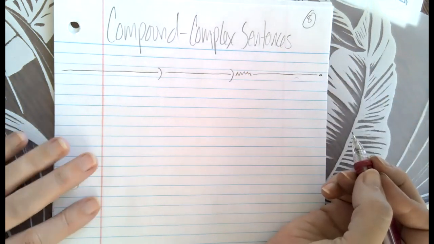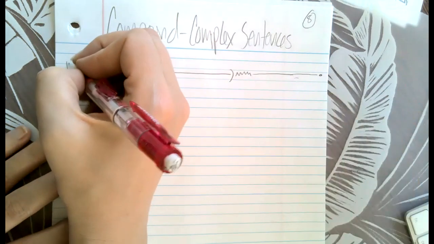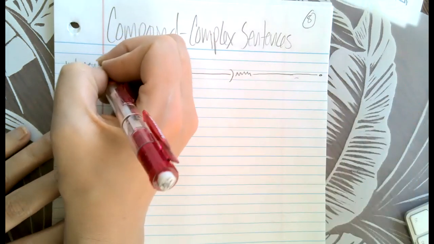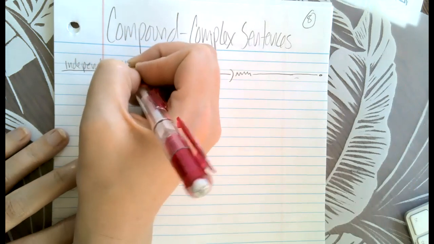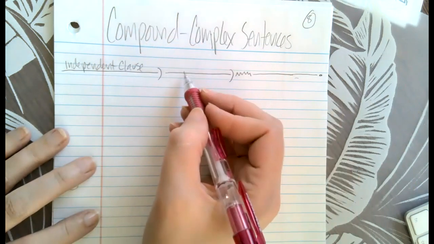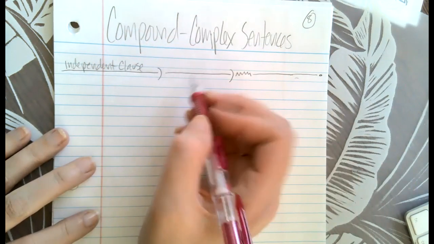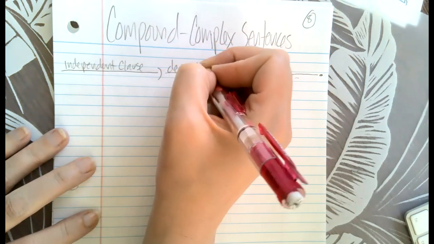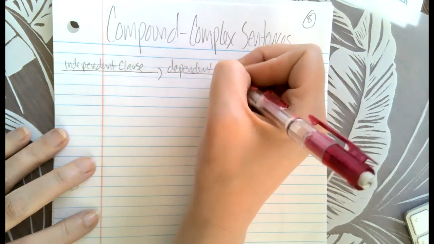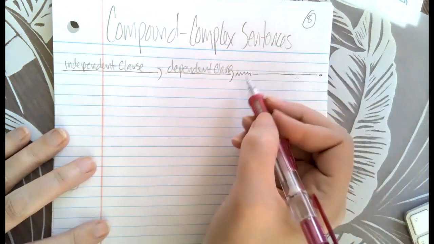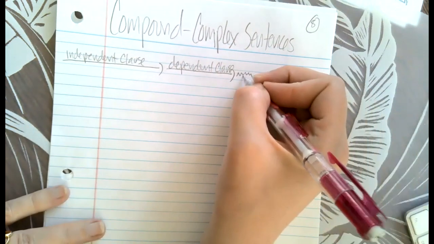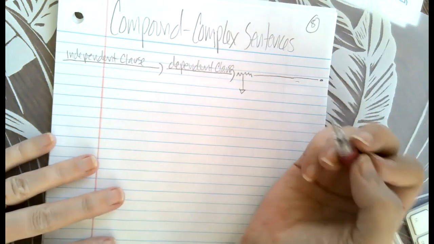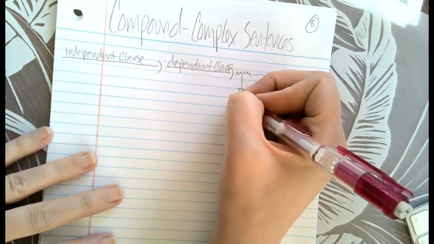That's one. So now let's go ahead and label that. So this is an independent clause. And then following the independent clause will be a dependent clause. And then we have our coordinating conjunction, and I'm just going to do a little drop down arrow and have you remind yourself what that is.